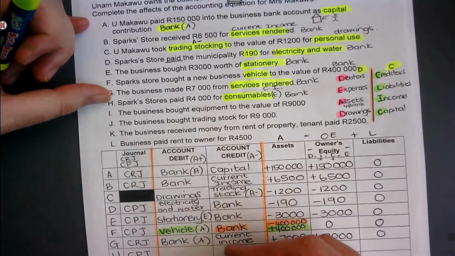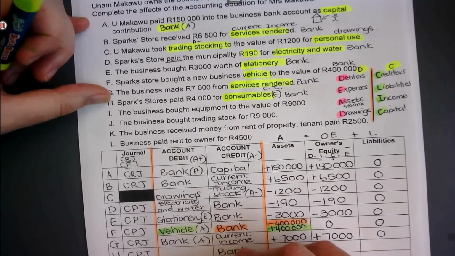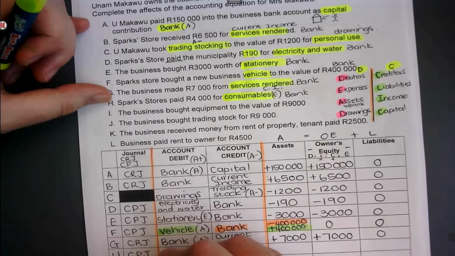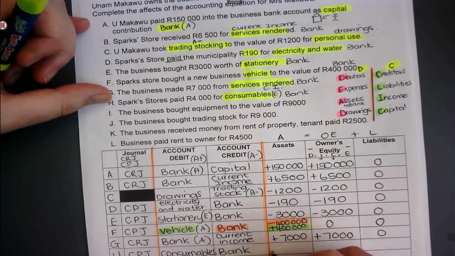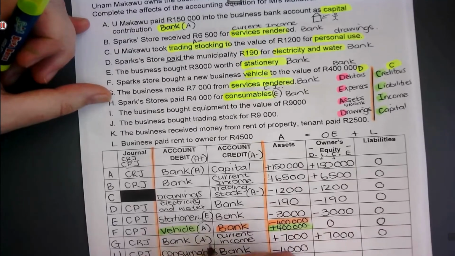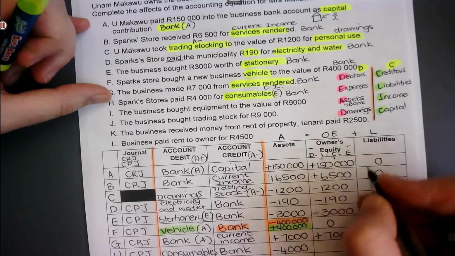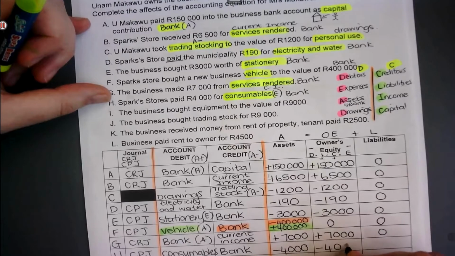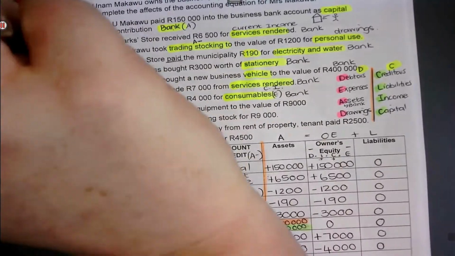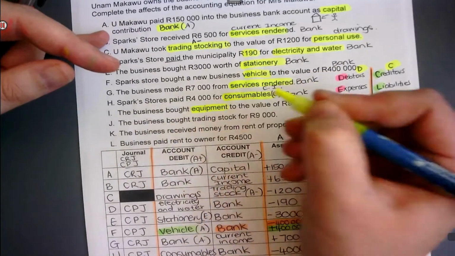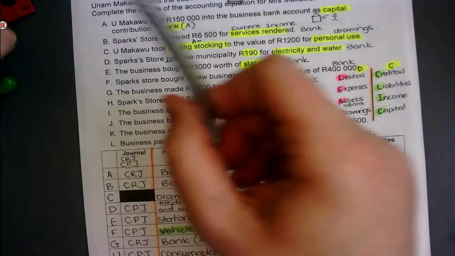Bank going up or down? Bank's going down because you've paid for something. And your consumables will go on that side. Bank, which is the asset, is going down, we said, by 4,000. And consumables, which is an expense, has a negative effect on the owner. Liability is 0.